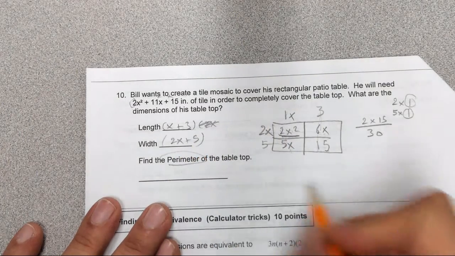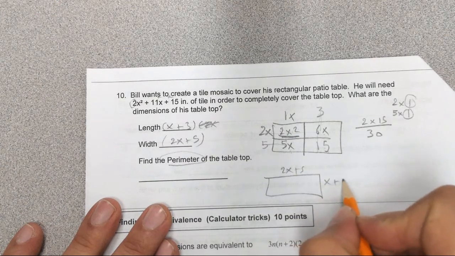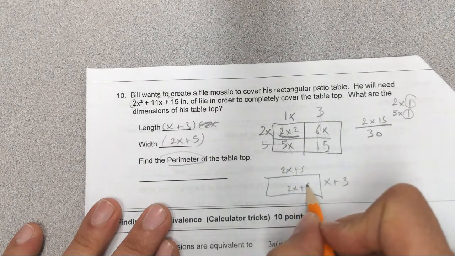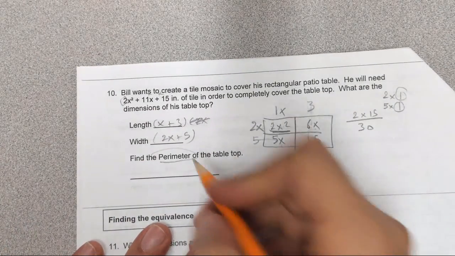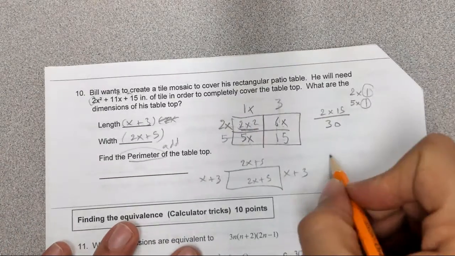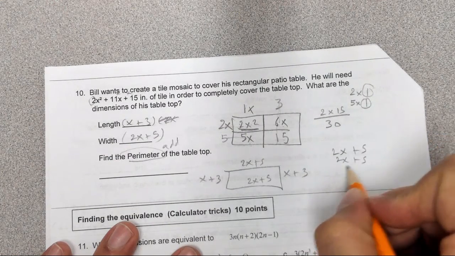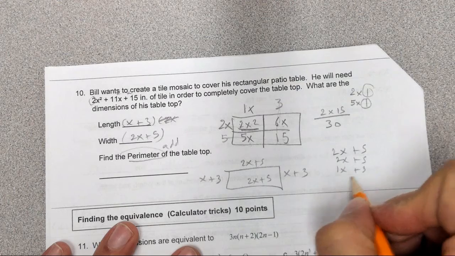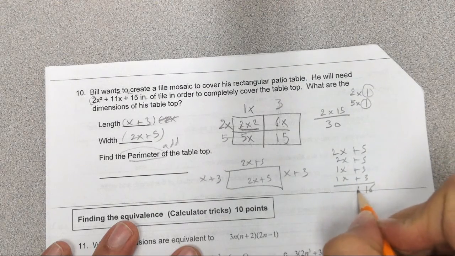Again, if we want the perimeter, we have to draw the rectangle. Here's 2x plus 5, here's x plus 3, but don't forget, there are 4 sides to a rectangle, so I have to write down all 4 of them in order to add them together. Perimeter means add. So 2x plus 5, another 2x plus 5, 1x plus 3, 1x plus 3. That gives me 6x plus 16.